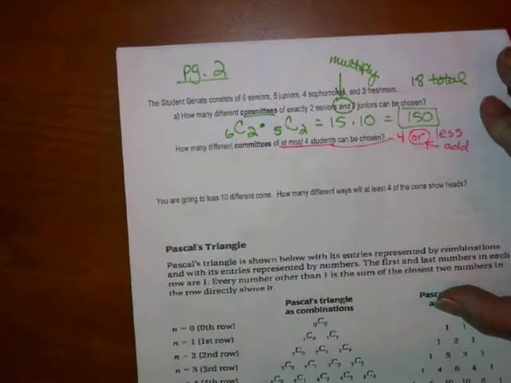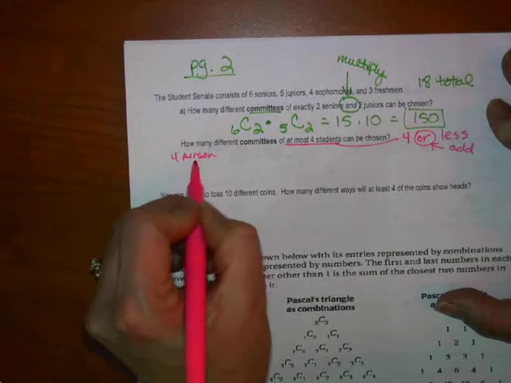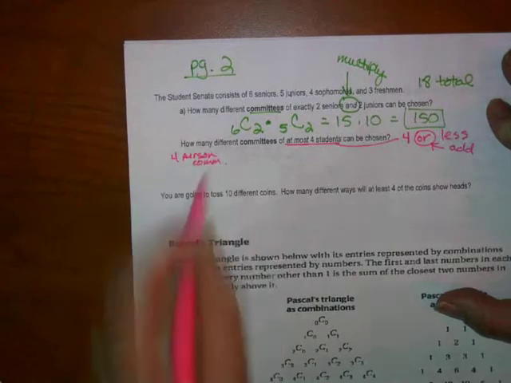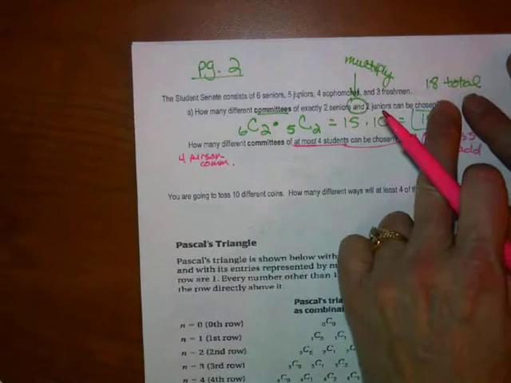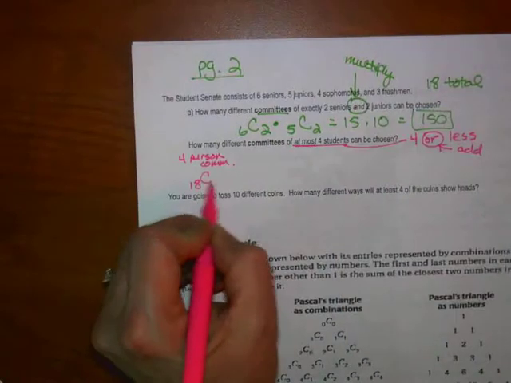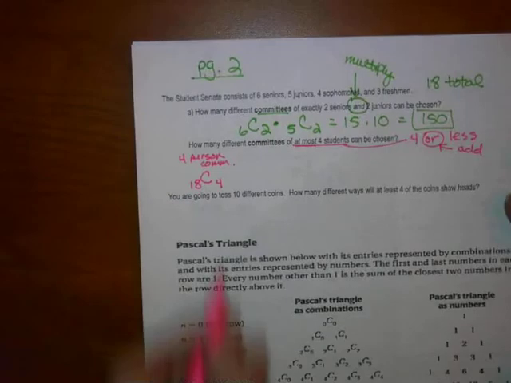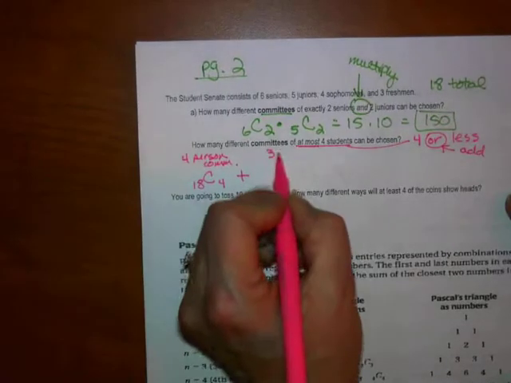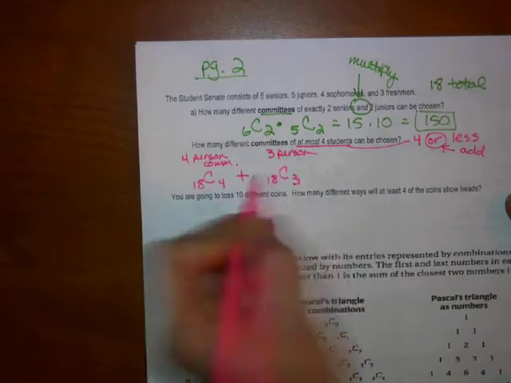So let's start with a 4-person committee. What I have here then is 18 total to choose from. So 18 choose 4. I'm going to add to that a 3-person committee. So it's 18 choose 3.